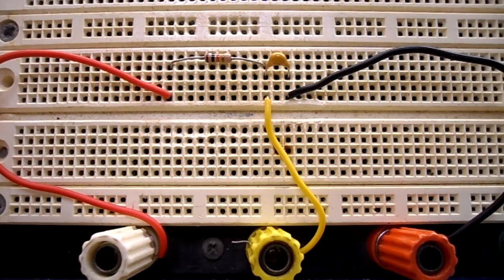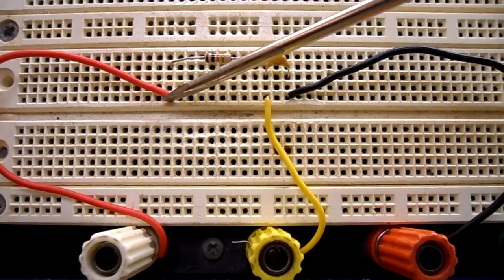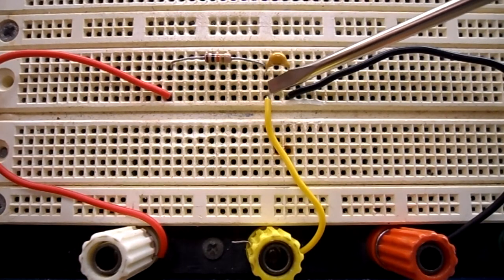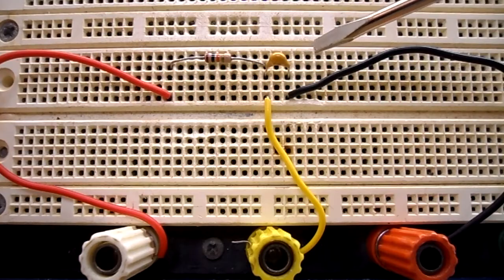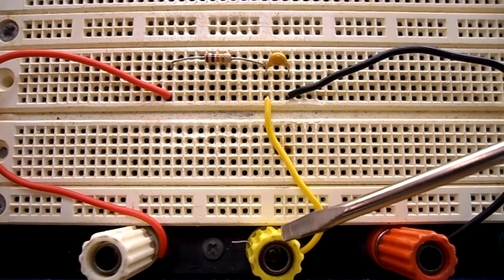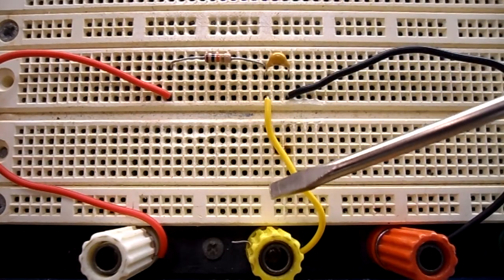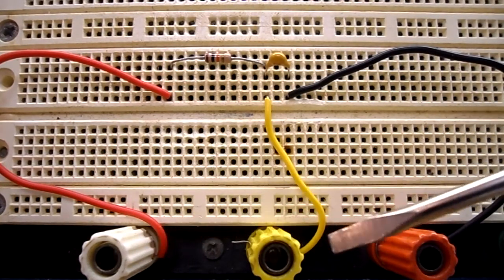So this is how I've set up my trainer. You can see the red line, which is the power line coming in from the function generator, goes to the top of my 10K ohm resistor. The 10K ohm resistor meets up with the leg on my capacitor, and this is a 1 microfarad capacitor, so it's labeled 105. Then the black lead comes out, and that goes back to the common of the function generator. Now I have the yellow lead going to the junction of the resistor and the capacitor, so that I can read the voltage across the capacitor versus the total input voltage coming into my circuit.